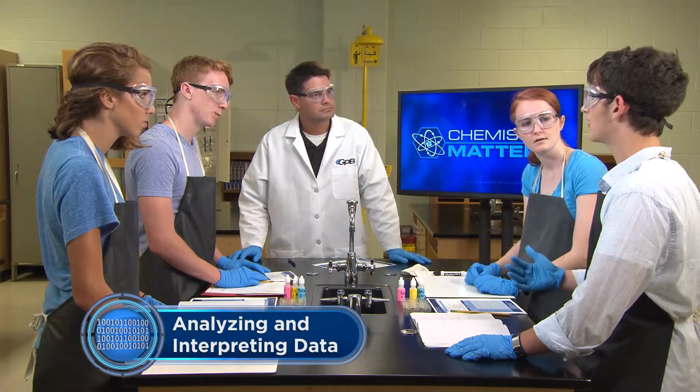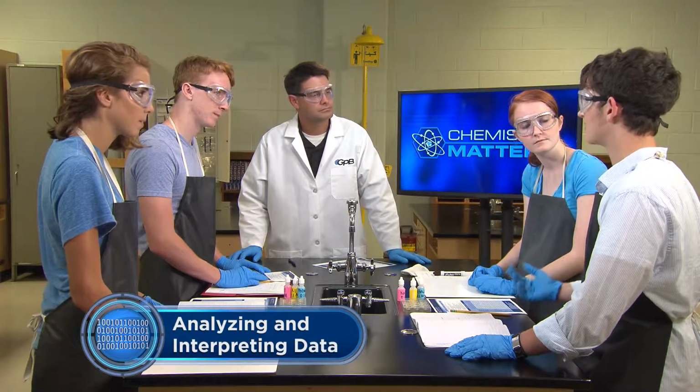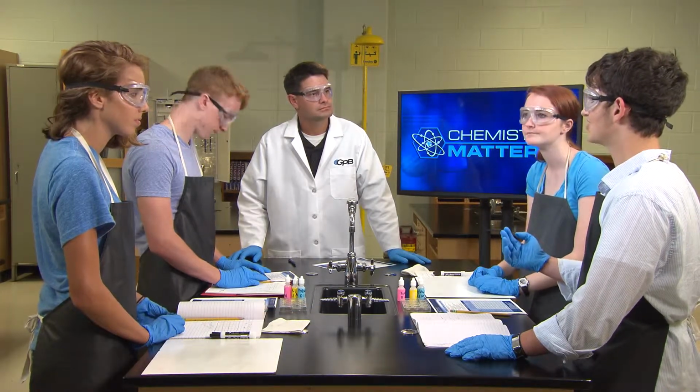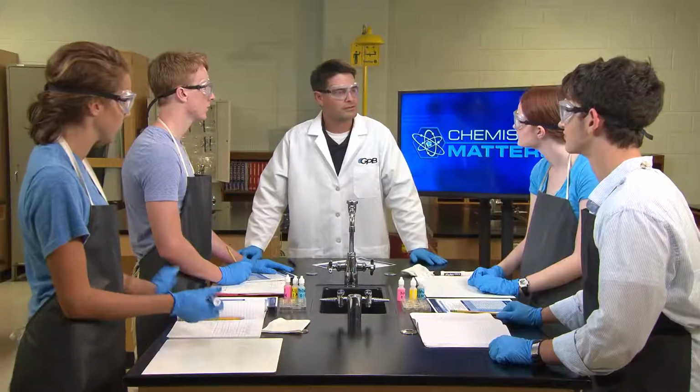Good point. We have to figure out the products. These are double displacement reactions, so we should switch the cations, right? I mean, write the product so that each cation is with another anion. When you're done, use the whiteboard to write out your equations.